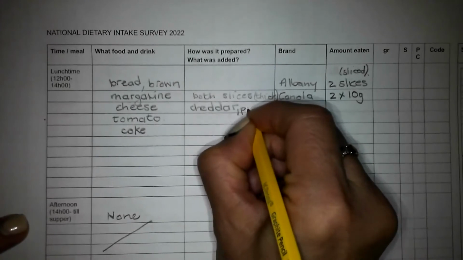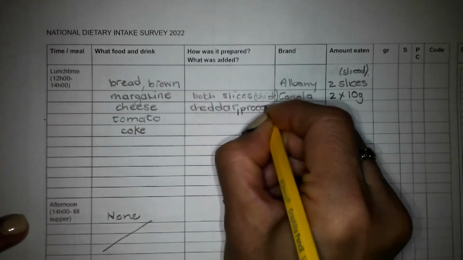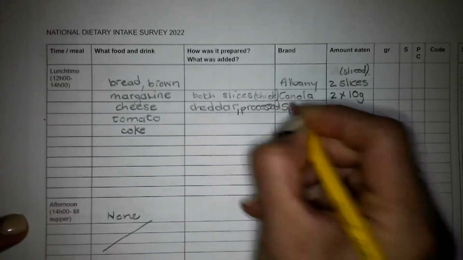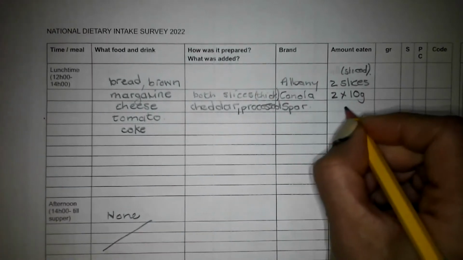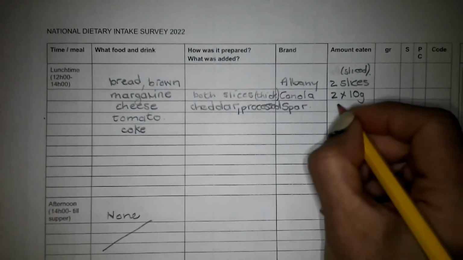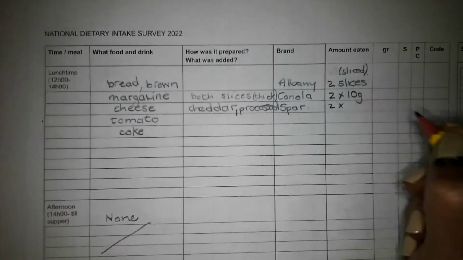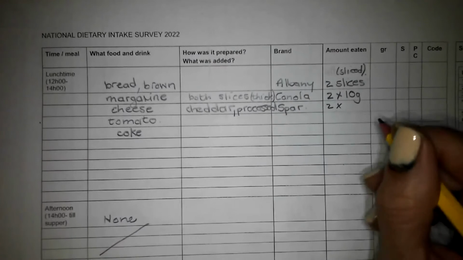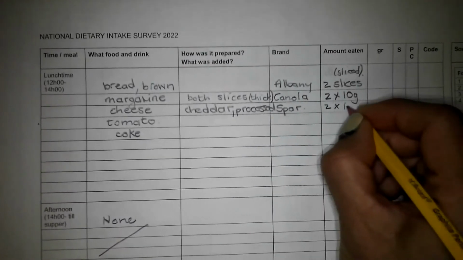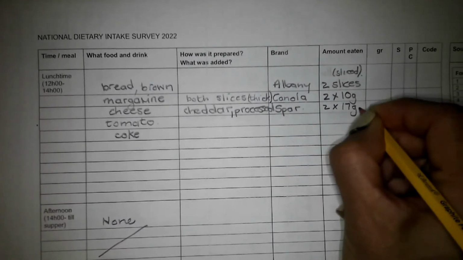It was those slices. And then you also have 2 slices, and they could actually show you the package, and you saw that it was 17 grams per slice on the package.